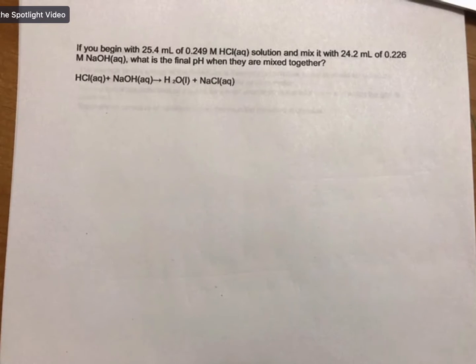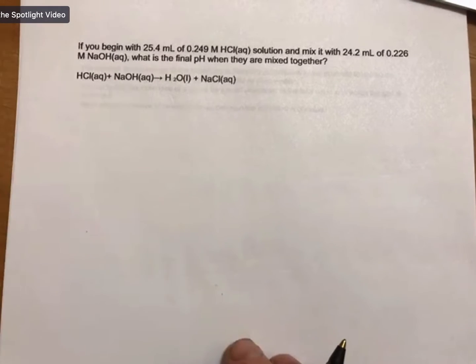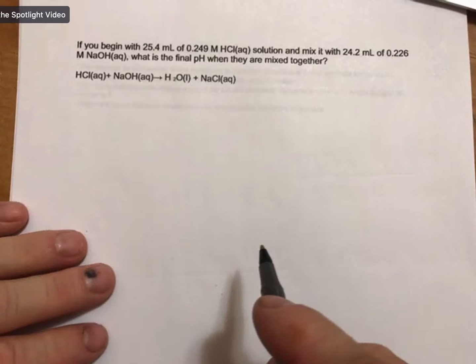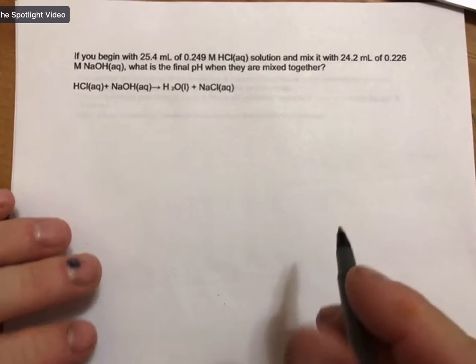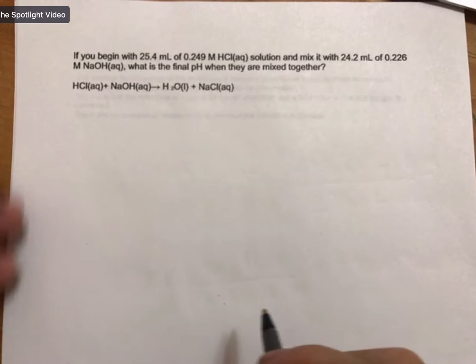If you begin with 25.4 milliliters of 0.249 molar hydrochloric acid solution and mix it with 24.2 milliliters of 0.226 molar sodium hydroxide solution, what is the final pH when they are mixed together? I've given you the balanced reaction there. And there's at least one similar problem in the lecture outlines, but let me go ahead and work this.